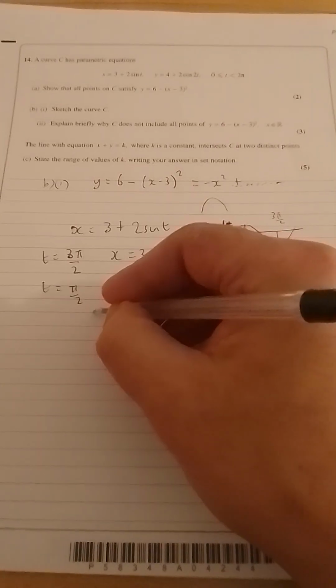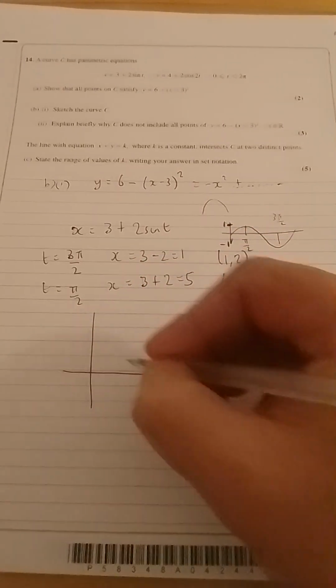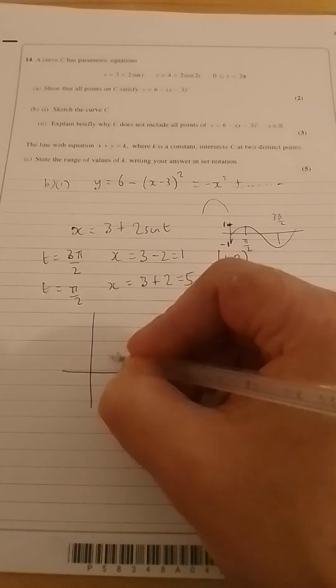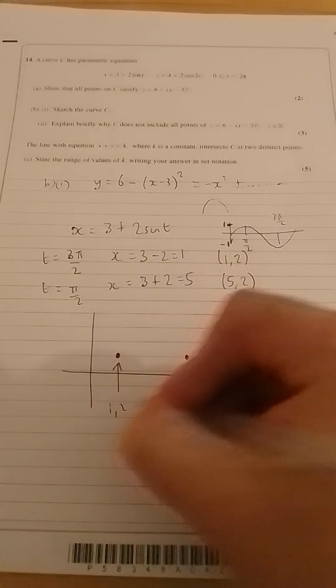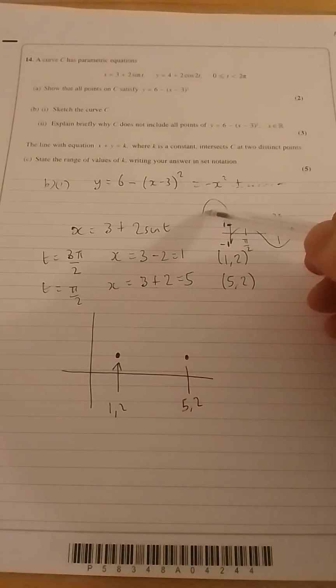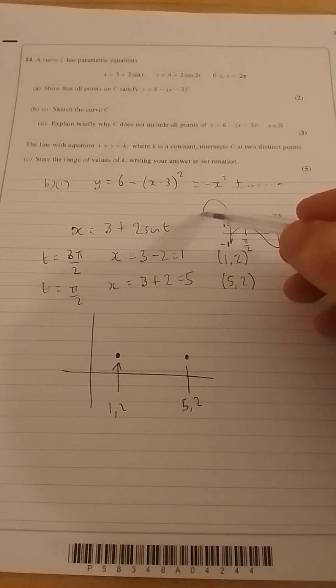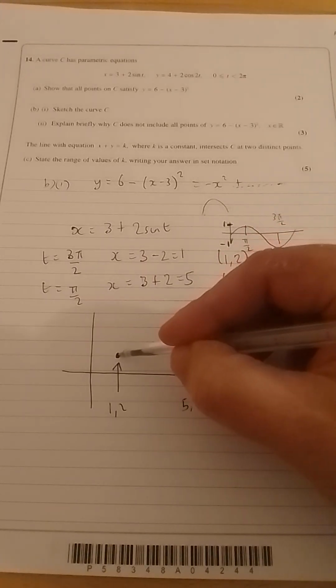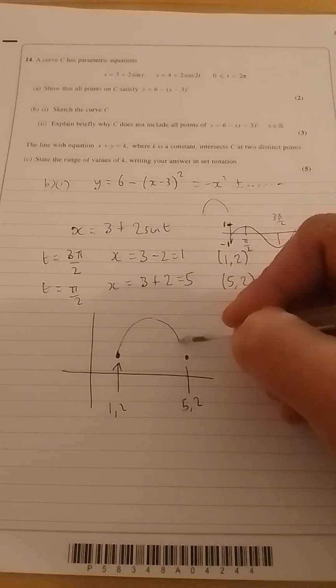So we can now begin sketching a curve. So we have one point here and one point here, which this is 1, 2, and this is 5, 2. Now we've also established that the curve corresponds to the n-shaped parabola, or at least part of it. Now because these are equal values, they would correspond to two equal sides of the vertex, or the maximum of the parabola. So the part of the parabola that we're seeing must be this part.